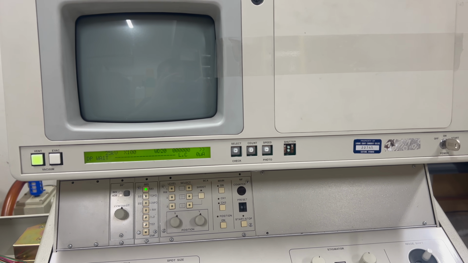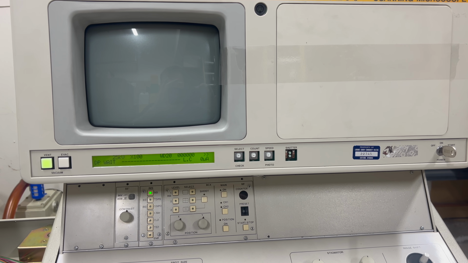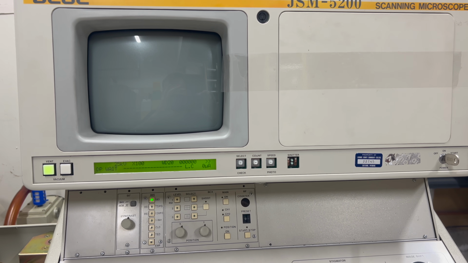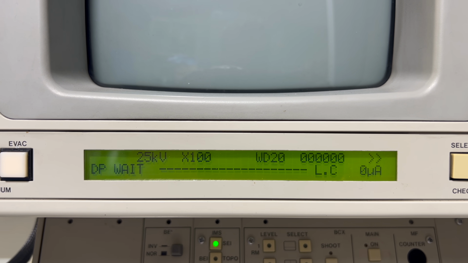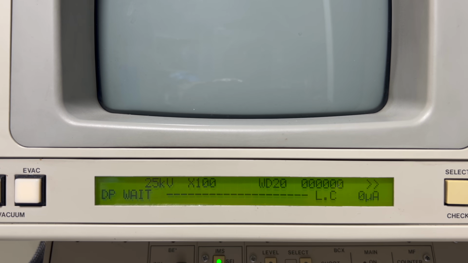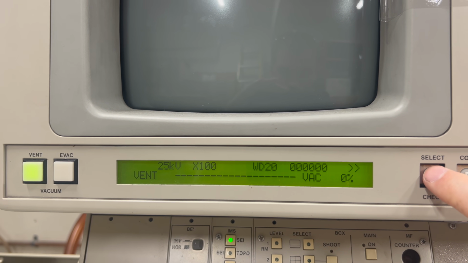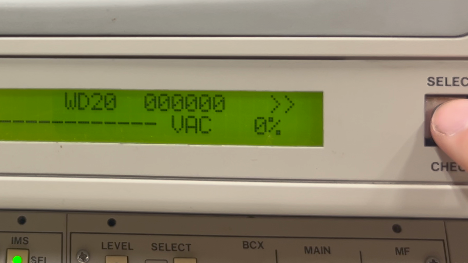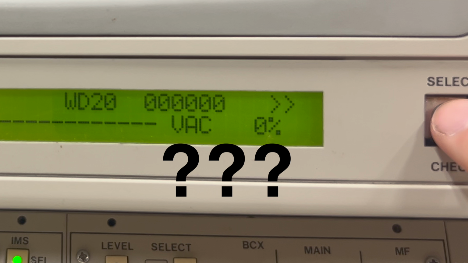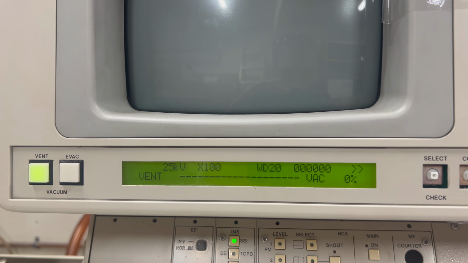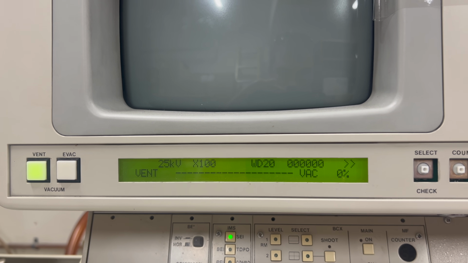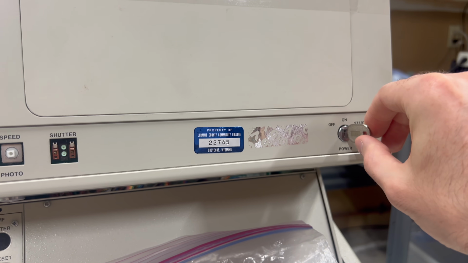Hey! Much better. It looks like the digital logic is at least somewhat working now. This LCD displays some useful diagnostic info about the machine, such as the operating current of various components, as well as the current vacuum levels, though the vacuum level is in percent rather than an actual pressure unit like torr. Weird. Now that the electrical power seems like it's working, it's time to test the vacuum system.